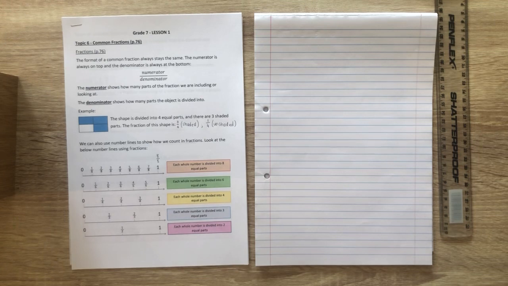Today we will be going through topic 6, common fractions, and that is on page 76 in your textbook if you want to follow there. These notes are online, so you're welcome to print them. If you're able to, then you can just paste them into your workbook. However, if a printer is not available, please just write these notes in your book. It's not that much to write down, but it needs to be in your books, please.